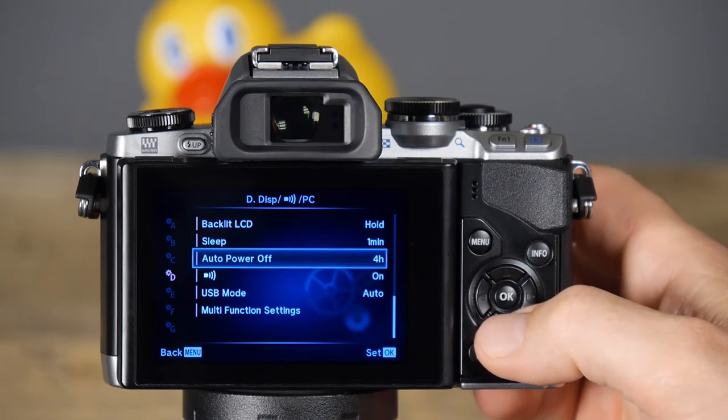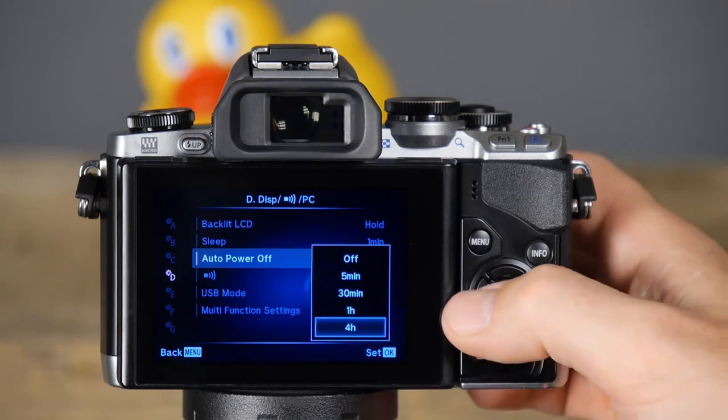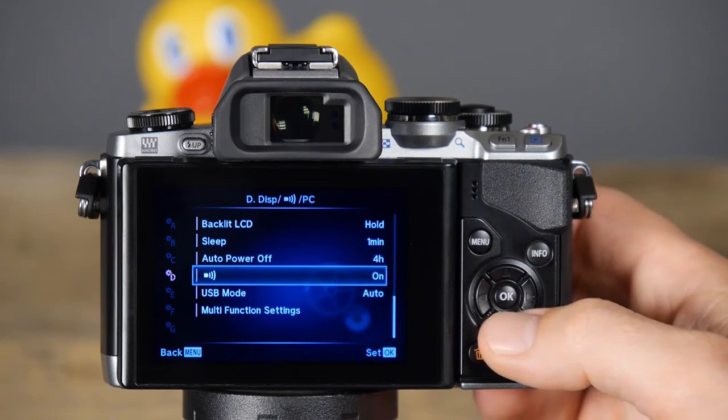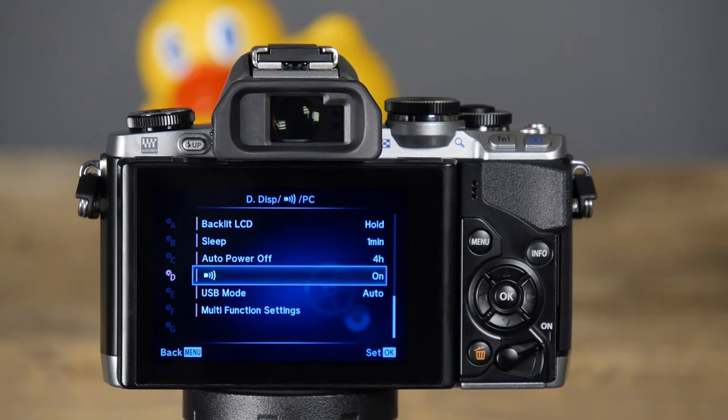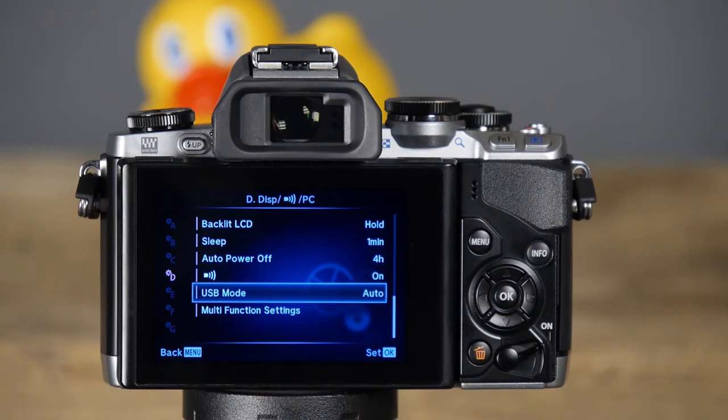Next, there is Auto Power Off, where you can choose how long you'd like the camera to wait before automatically powering off when it's not in use. Next, there is Beep Sound, which will allow you to turn the beep sound that is heard when focus has been achieved on or off. Next, there is USB mode. With this option, you can choose the mode to connect the camera to a computer or printer.